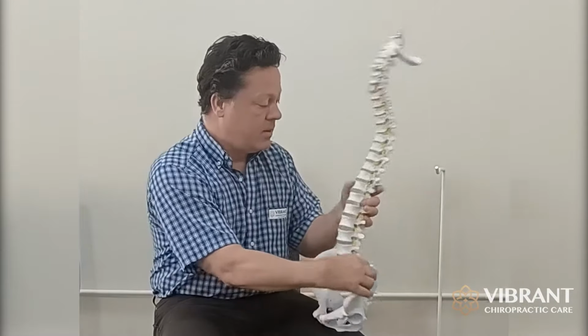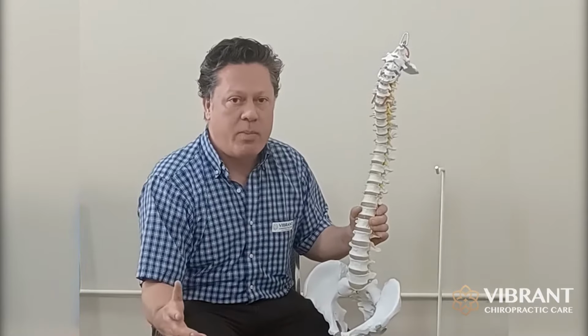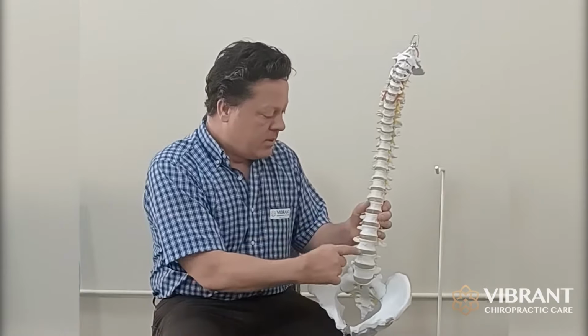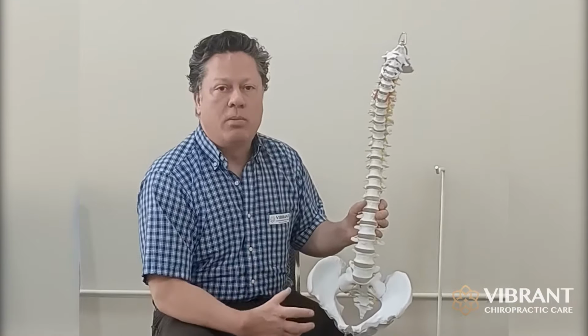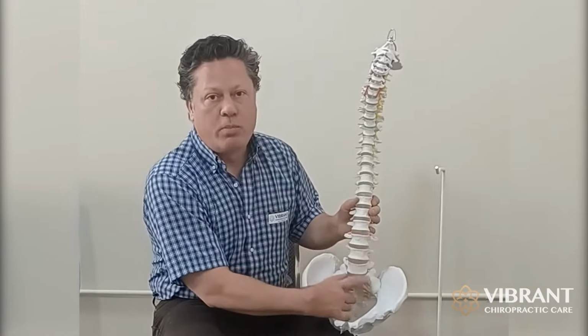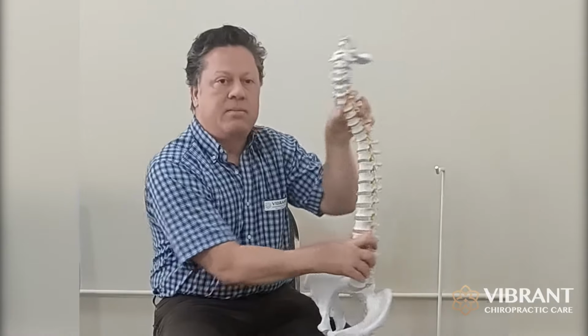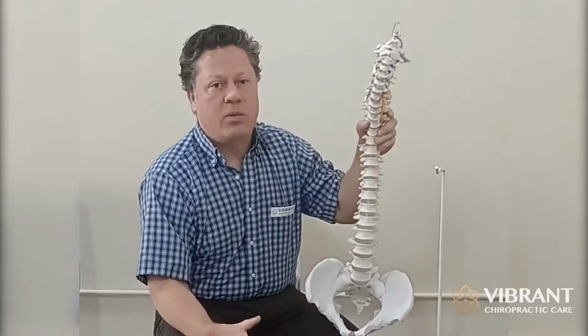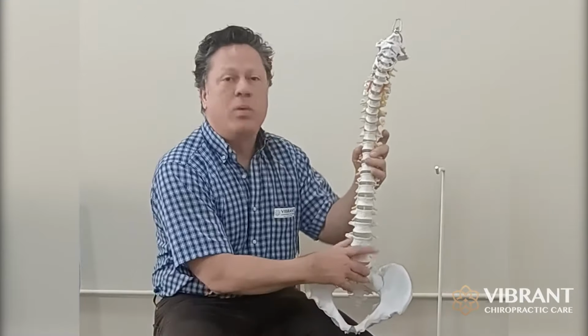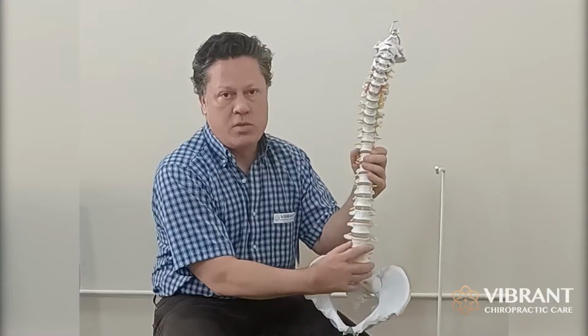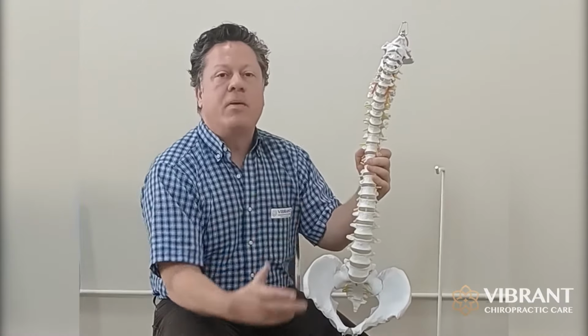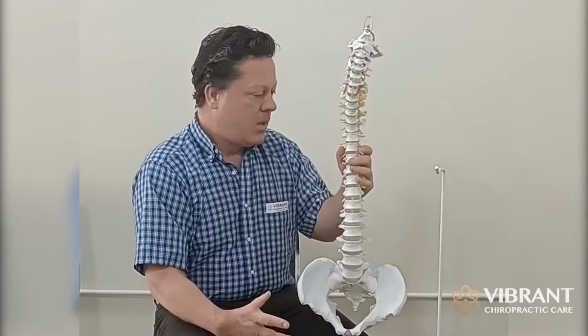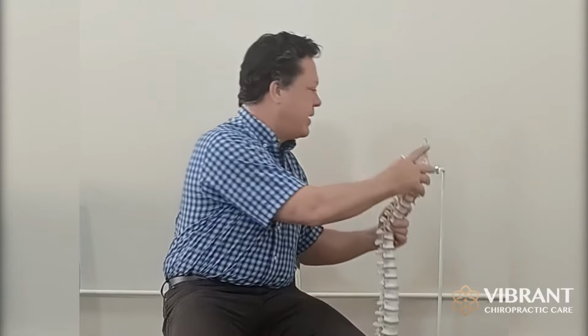Last but not least, in fact, probably one of the most important components that we focus on here that not everybody does, are the discs. The discs are the shock absorbers of the spine. They separate the vertebrae and allow our bodies to flex and move and do all the things that we're designed to do. And in fact, we need that motion to nourish those discs and keep them healthy and plump. One of the unfortunate situations that can occur that we hope that everybody avoids is disc degeneration.